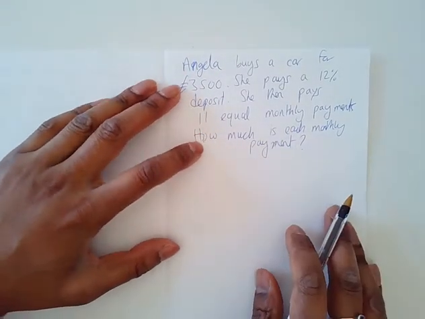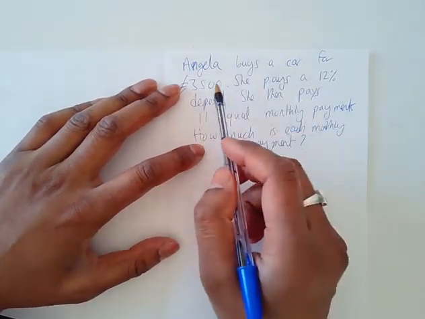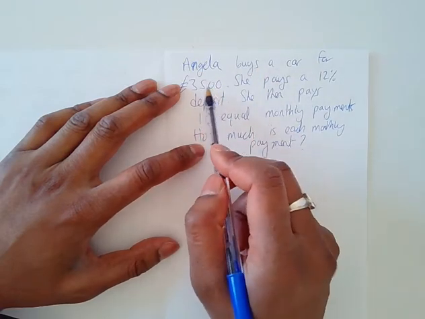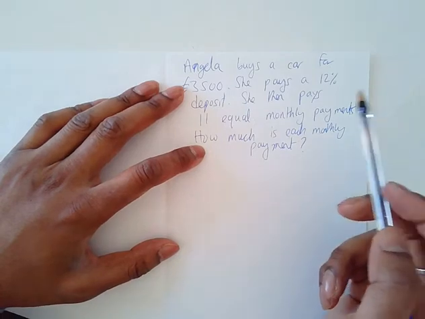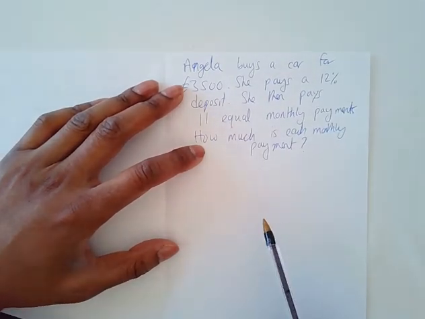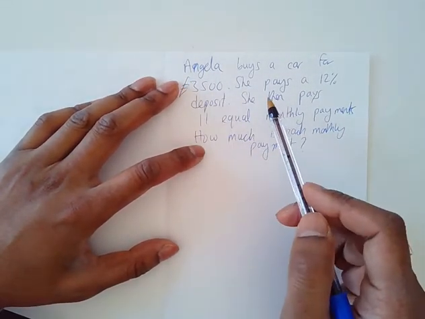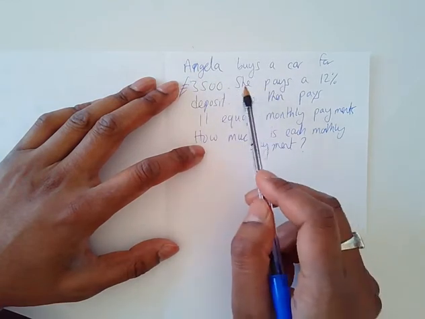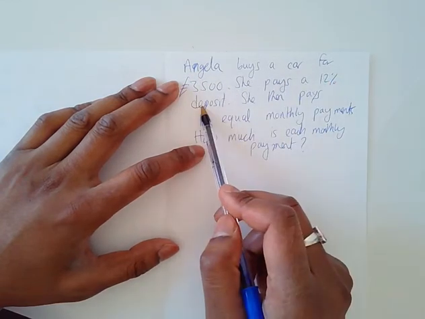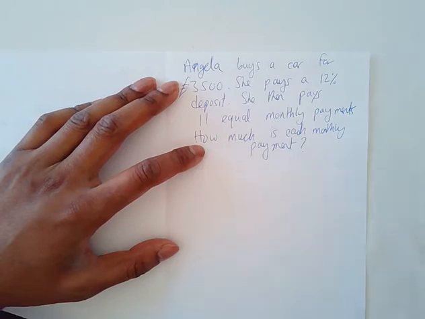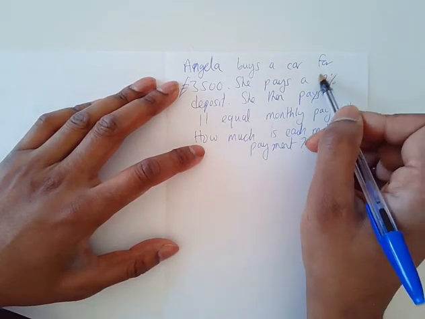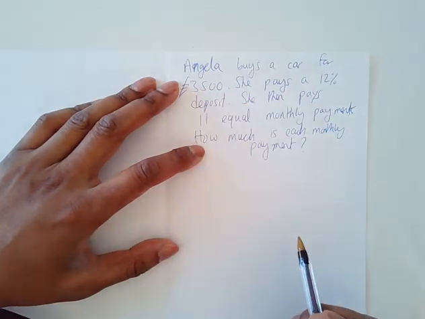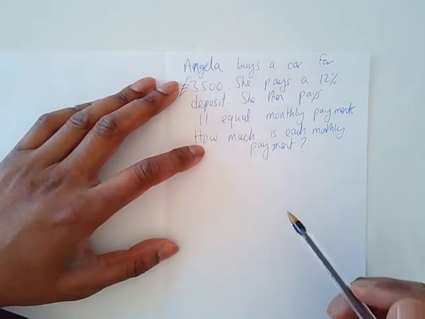Now this is the percentage problem, and same question, but now Angela buys a car for £3,500, same as before, but this time she has got a bit of extra money. She wants to put a bit of money towards that cost. She pays a 12% deposit, and then the rest of the money she pays in 11 equal monthly payments. So we need to find out how much she has actually given to the salespeople.